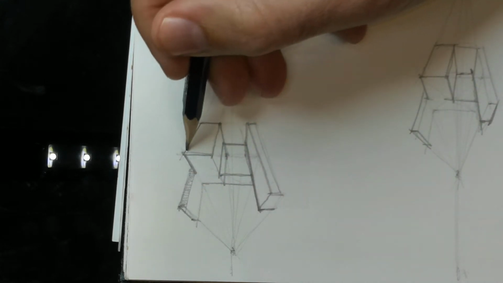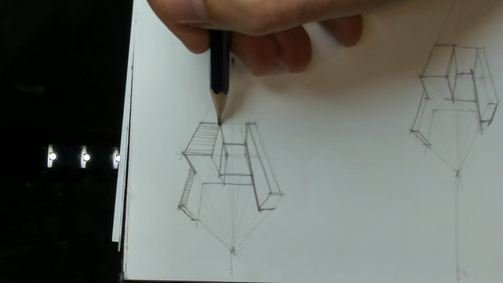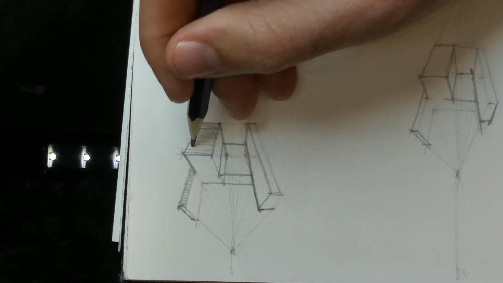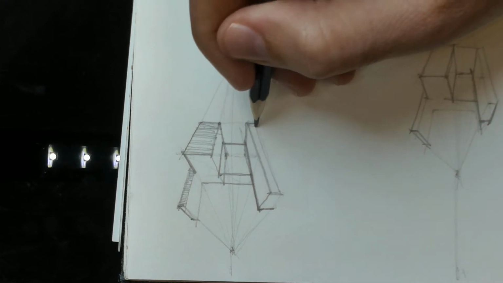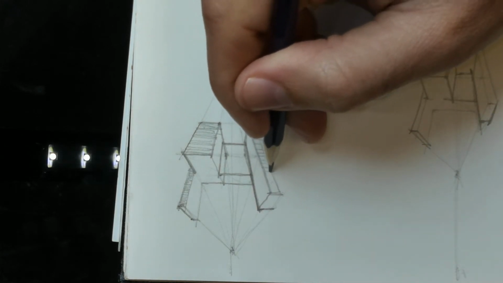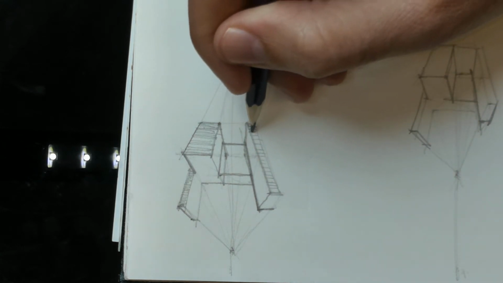I'm adding hatch lines here, and I'm still going to do the same kind of idea as what I did before, right? A few more lines farther back, so that we get a little bit of that perspective happening in there. One way to do it is just do even hatch the whole way, and then come back in and give a little more.